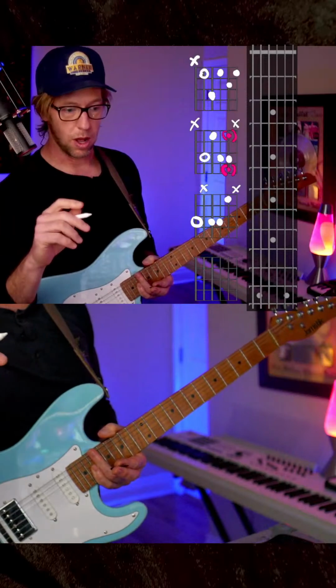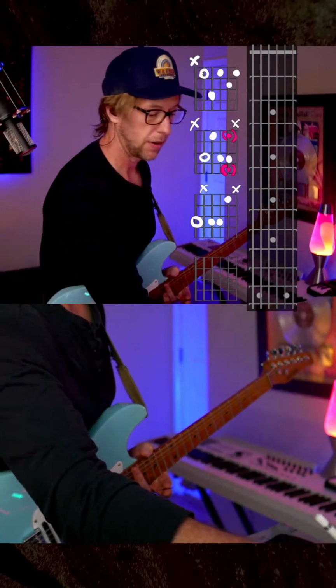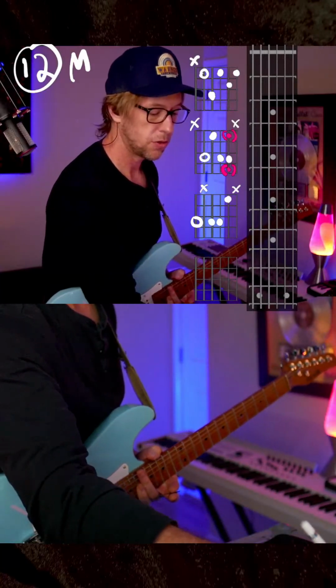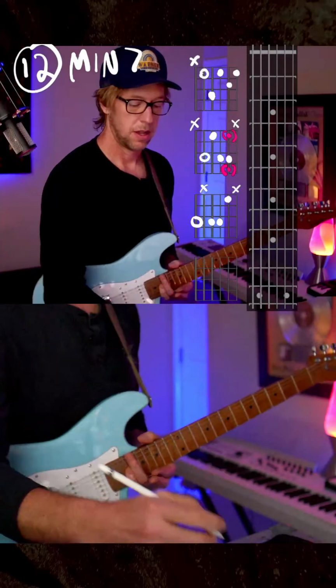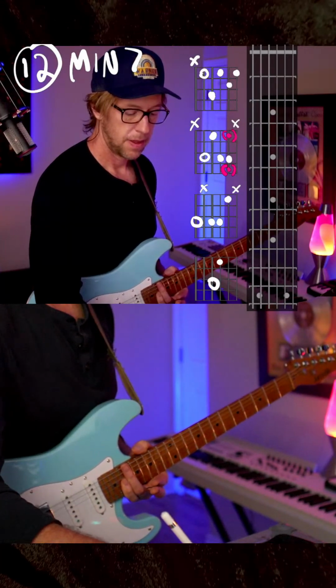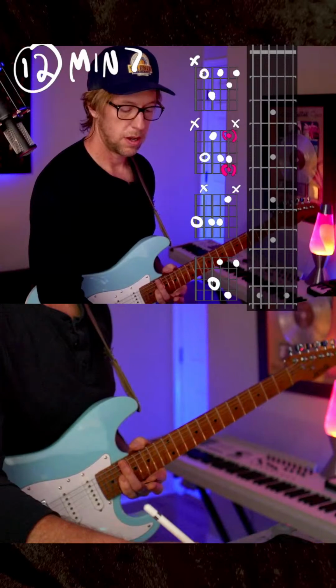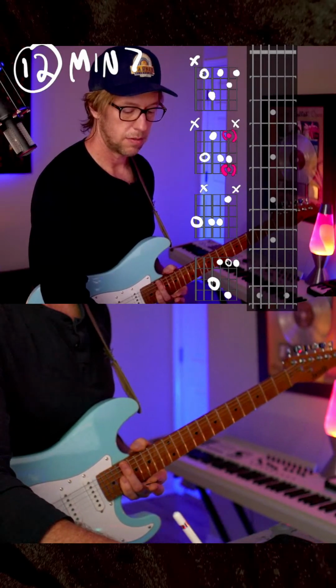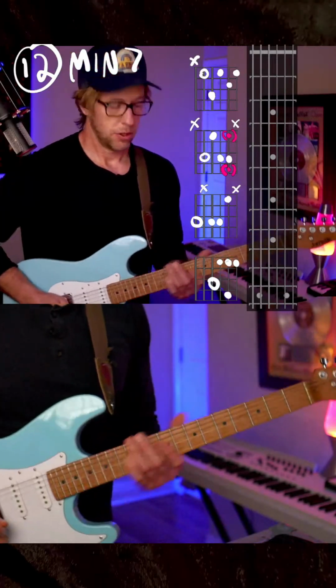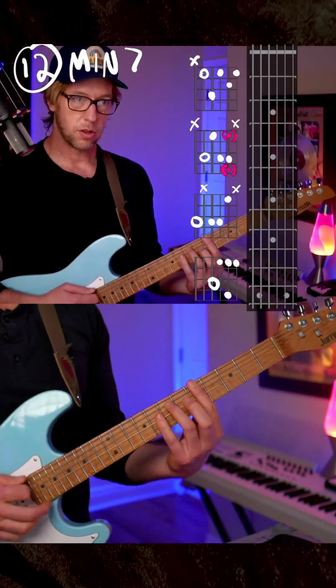Chord number 12. Ooh, now we're going to the 4th string. This one is also a minor 7. So let's get this right here. Okay, and this one, you know, I'm going to draw that. Well, I won't draw it as an open circle. That'd be confusing. So the only reason that I put that, let's go to A minor right now.